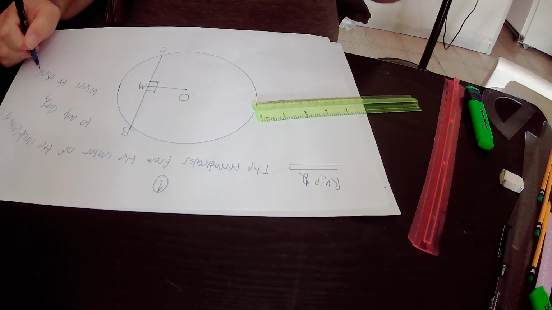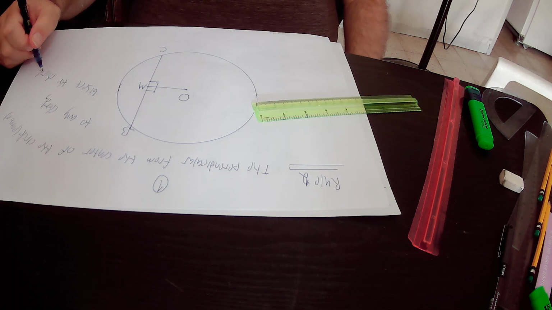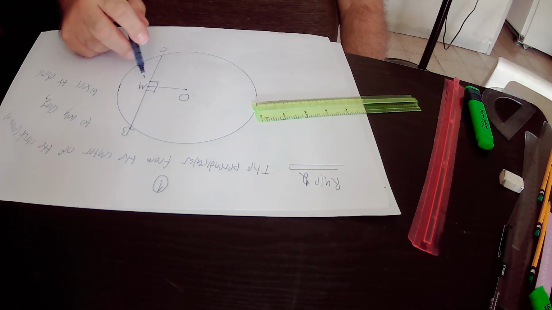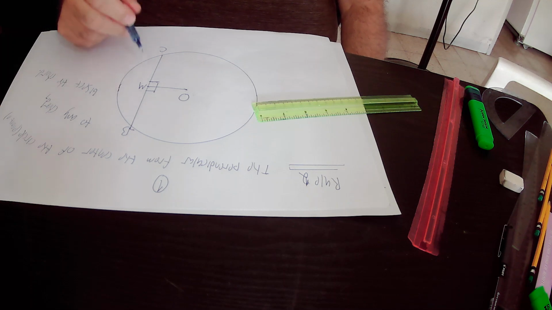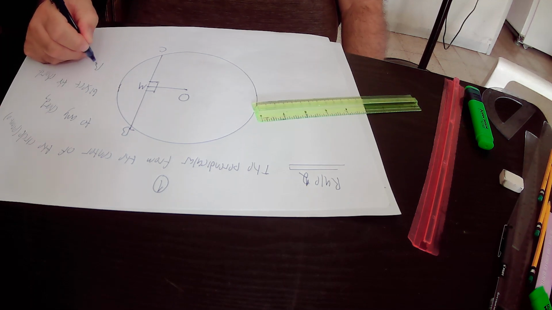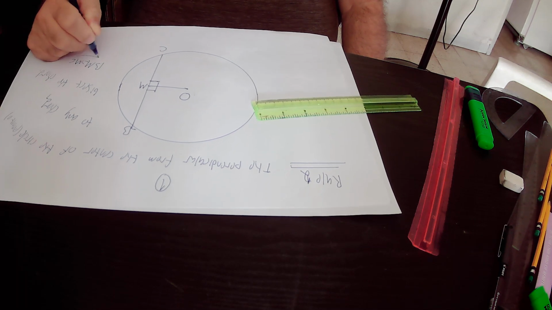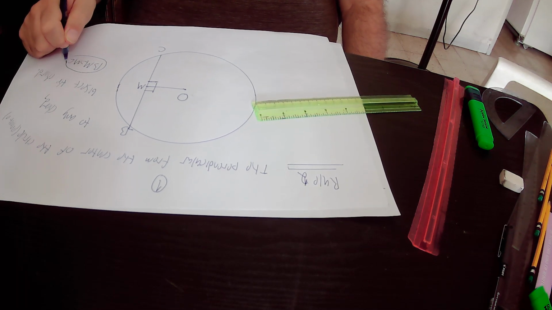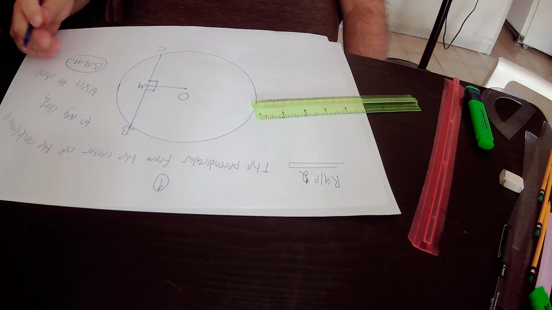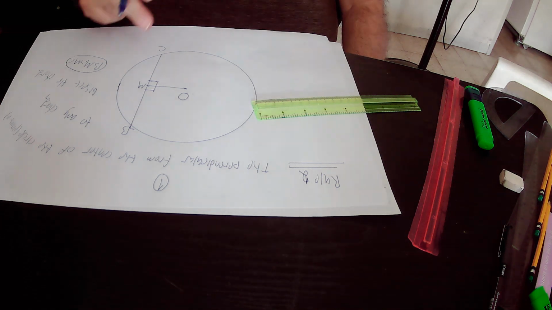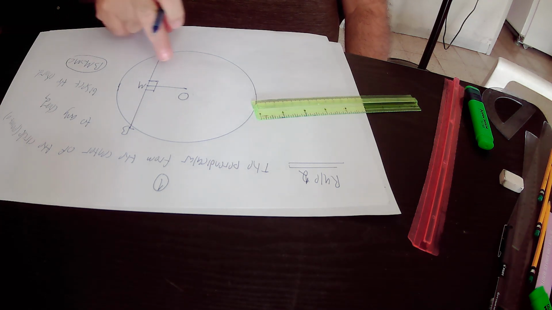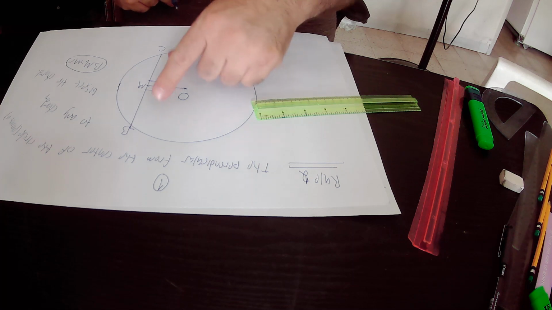That is to say, according to rule number 2, if the perpendicular OM bisects chord BC, it means that BM equals MC. Okay? So, whenever you draw a perpendicular from the center of the circle to any chord, that perpendicular will bisect the chord. In this case, perpendicular OM bisects chord BC, and therefore BM equals MC.